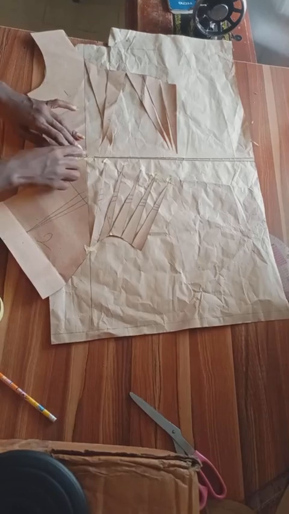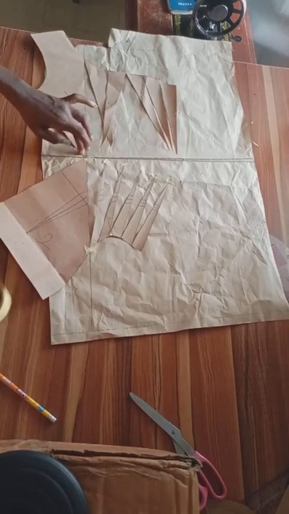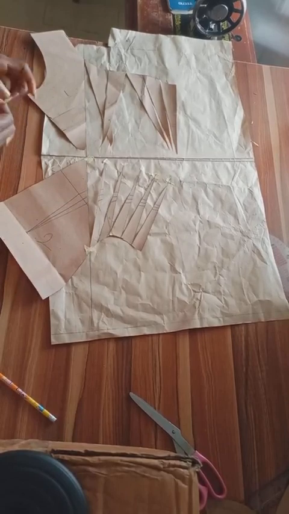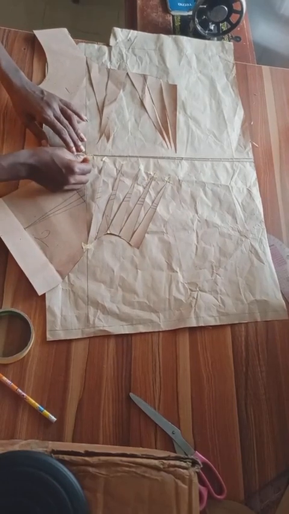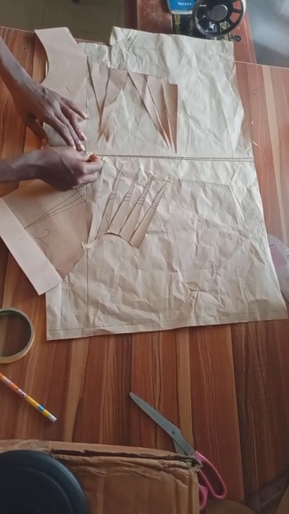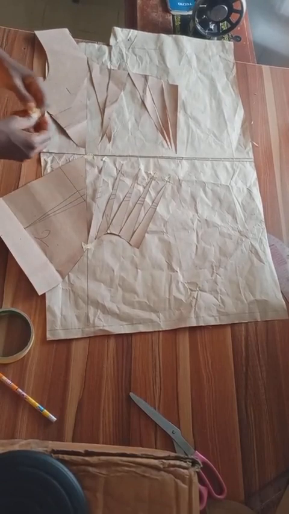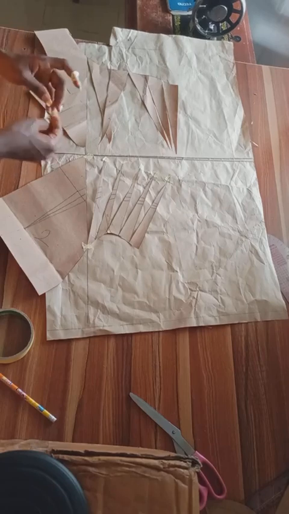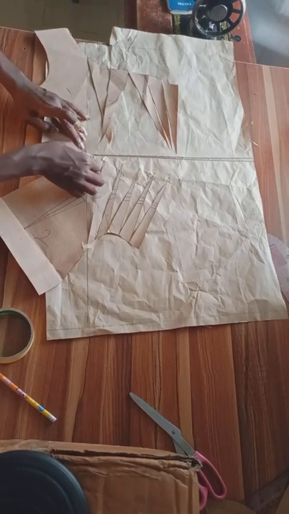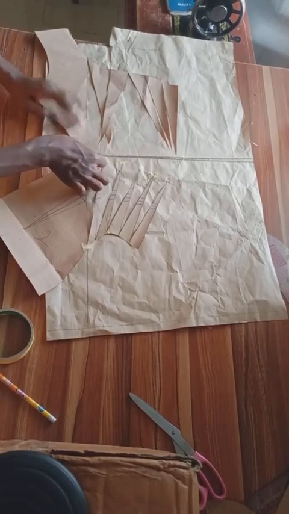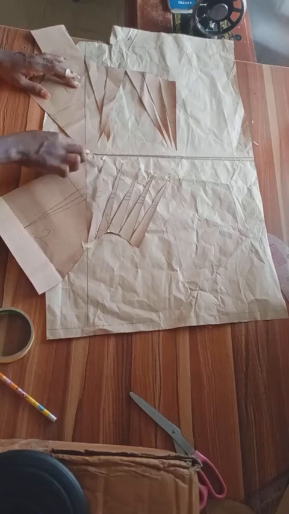Okay, so make sure these points are connecting, and if there is a distance, just make sure it's not too much, but make sure they are connecting. It's best they are connecting. Okay, so just come here and paste this one down. You know, this is our guide.